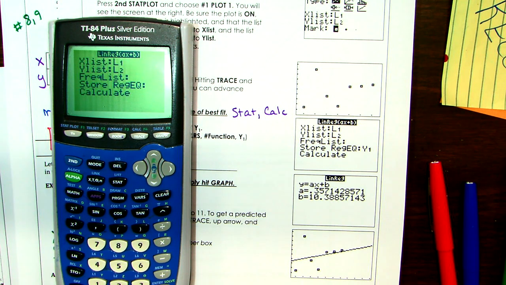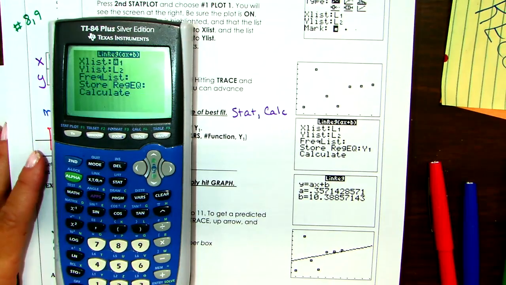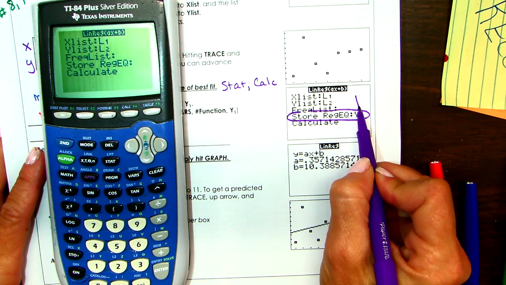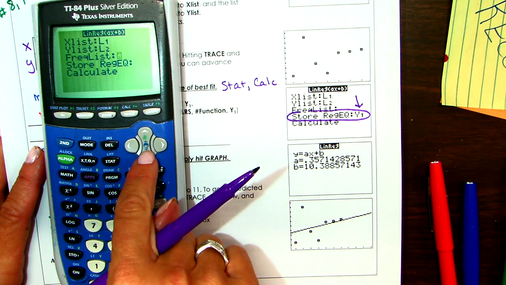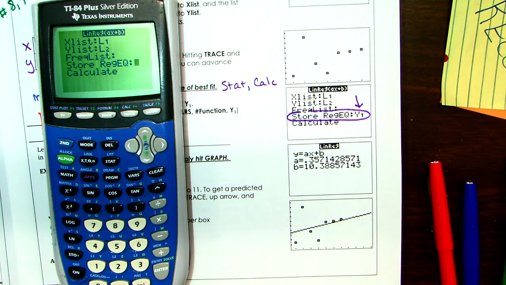Okay. Here's the thing. We are going to go down. You don't have to change anything except for this guy. We need to do something right here. If you look at yours, that y sub 1 is not there. And I'll tell you what it is for in a second. Let's arrow down to that place. It's asking us, do you want to store this equation somewhere in the calculator so that you can make predictions with it? That's what it's asking there. And you're going to say, yes, I do. I want you to do that. And I'll explain why in a second. But how we get the y1 in there, and I'll tell you what that means too.